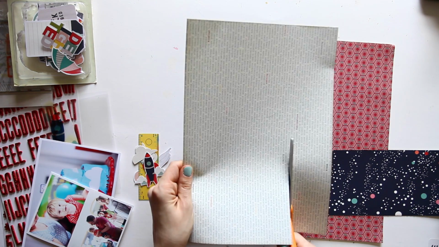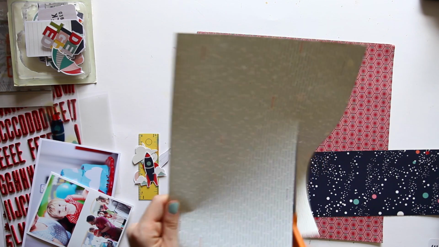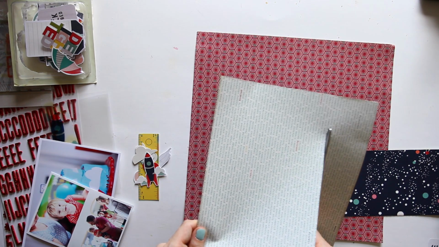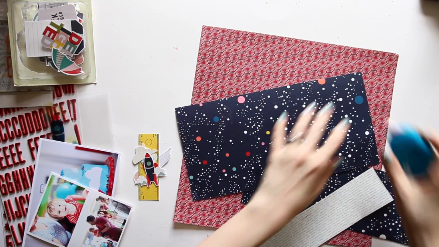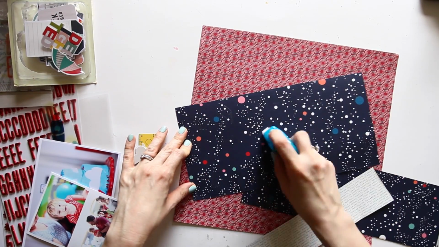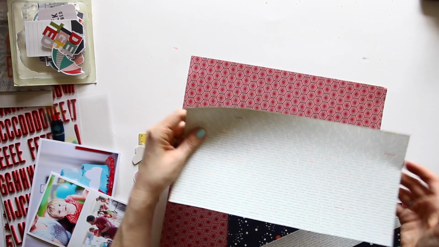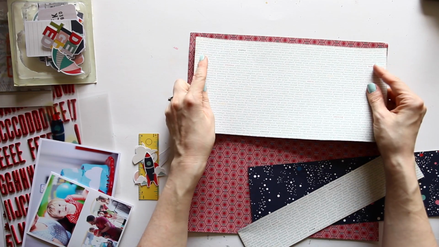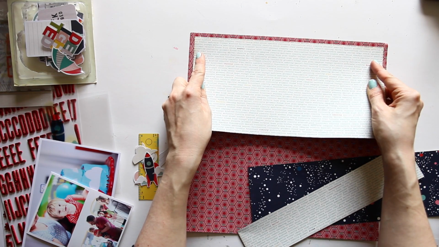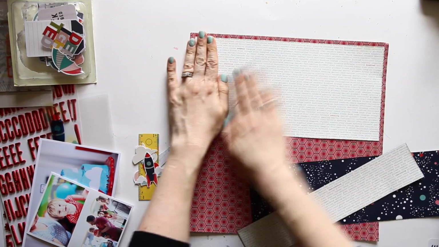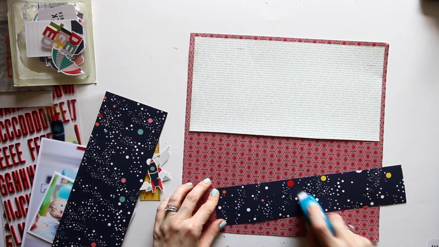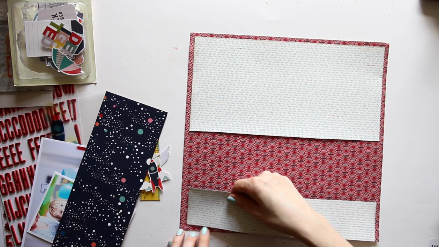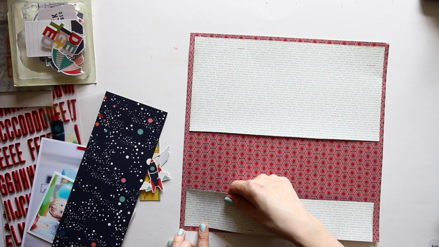And I'm not worried. I could do this on the trimmer, of course, but it's going to be covered up, so I don't worry about it. And then I can piece this all together so it looks like the cream layer here is all one piece of paper that hasn't been cut apart, and the blue is a different piece entirely.